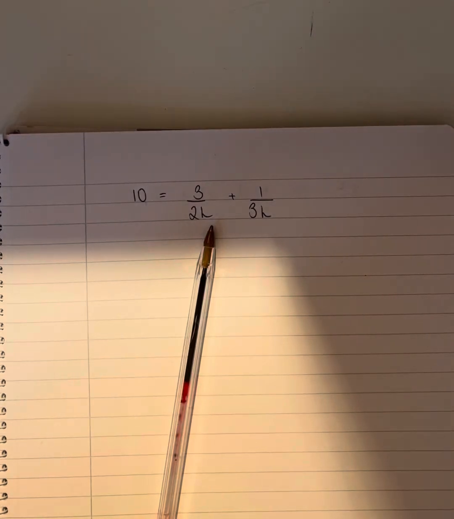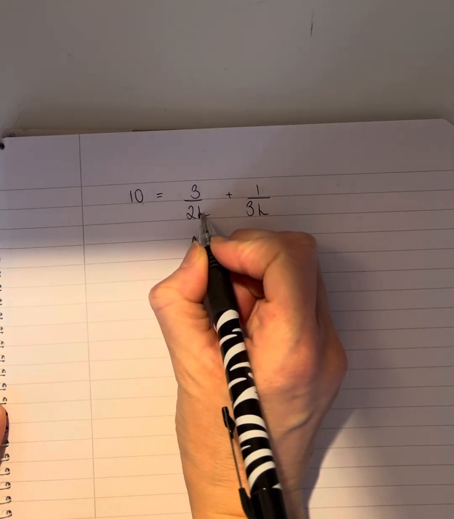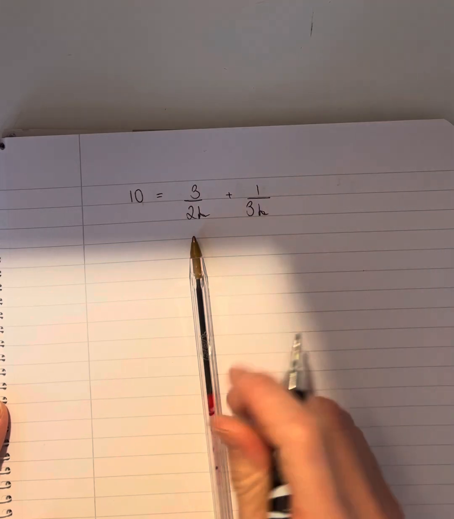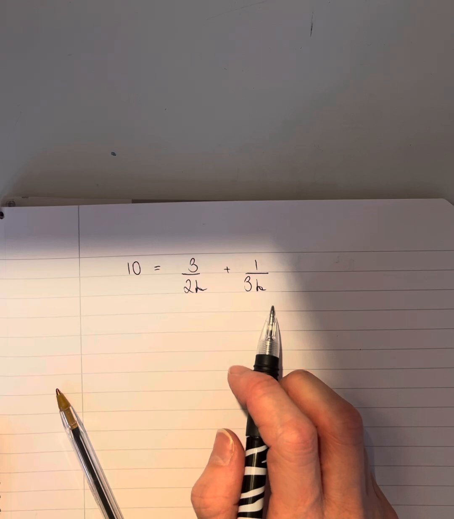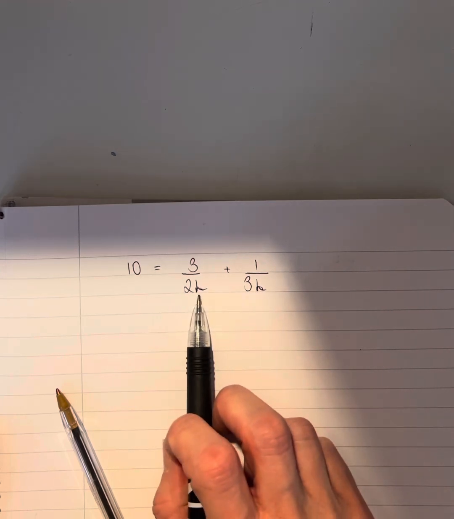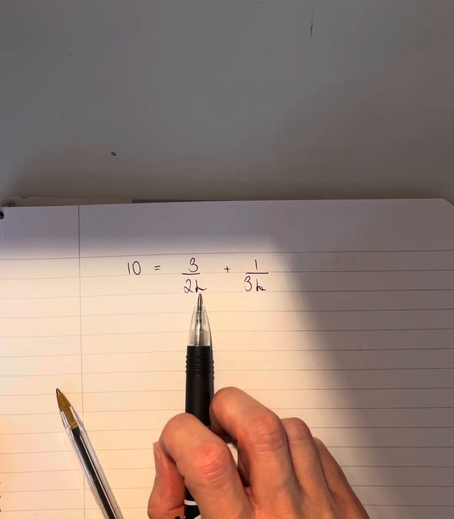Okay, right, you can see here that we have 10 equals 3 over 2h, really not a very clear h there, and 1 over 3h. So when we've got fractions like this, the way that you would solve and deal with any kind of fractions is you must always make the denominators the same, because we're solving an equation, we need h on its own at the top, not at the bottom of a fraction.